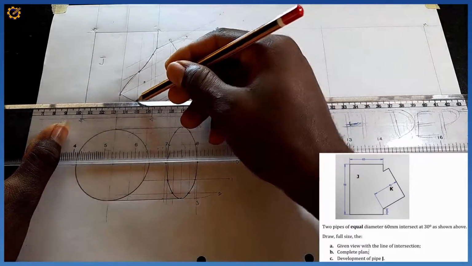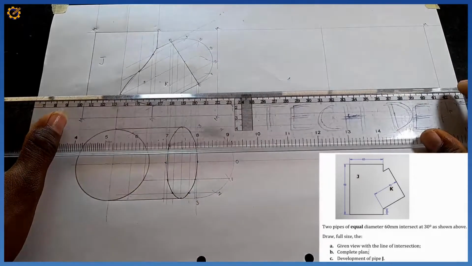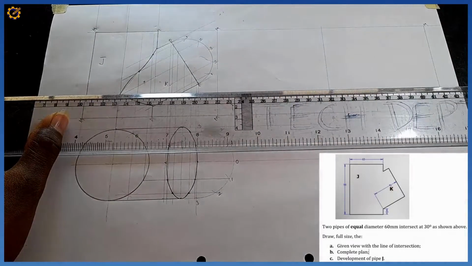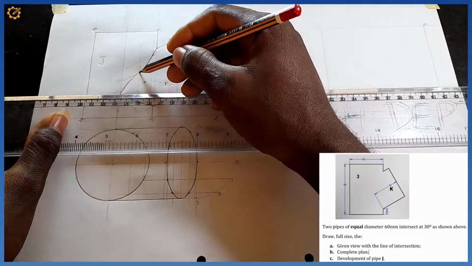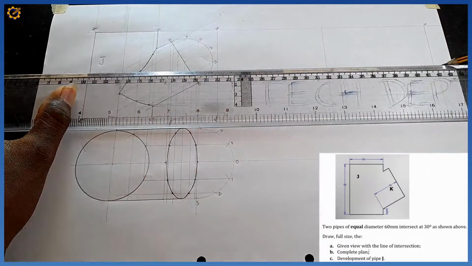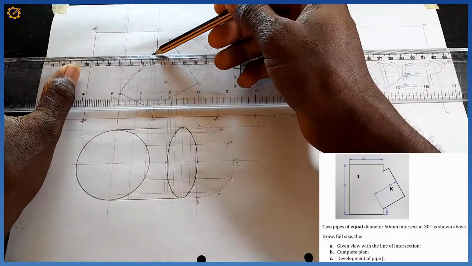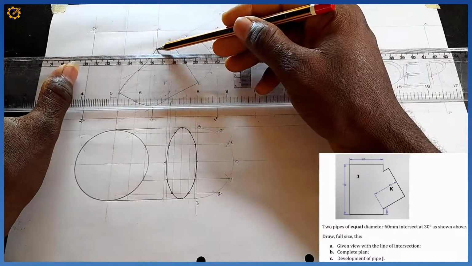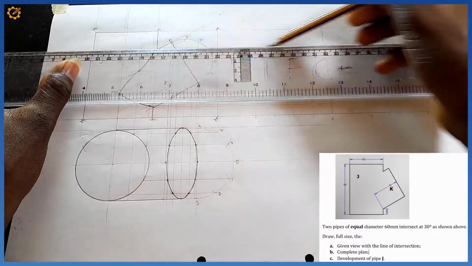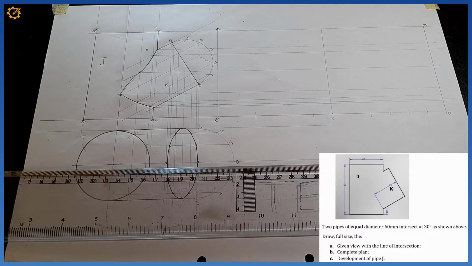Going to project that also, followed by this mark here, faintly, and this mark here, and then this mark at the top there. So we have our marks right there.